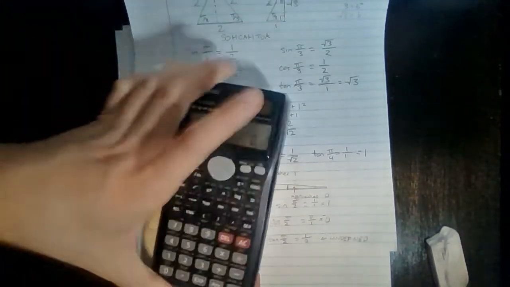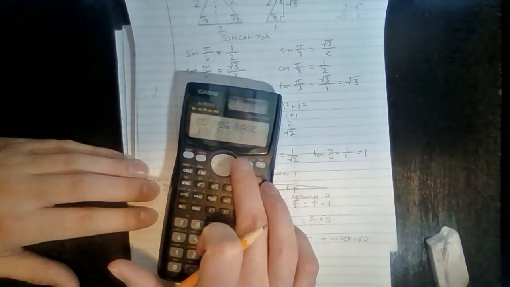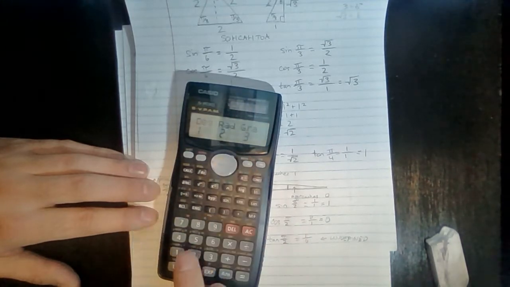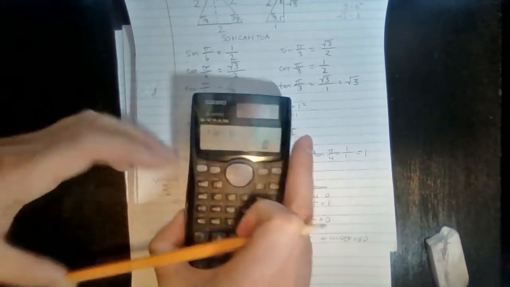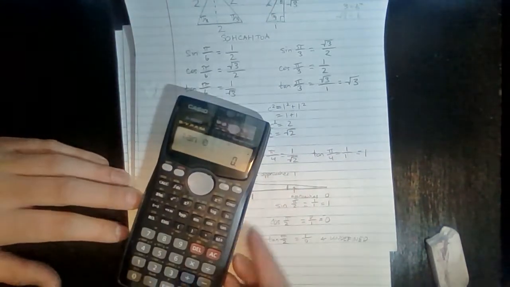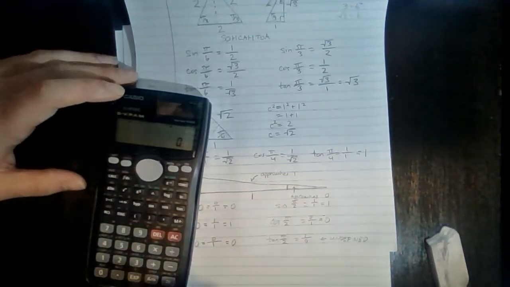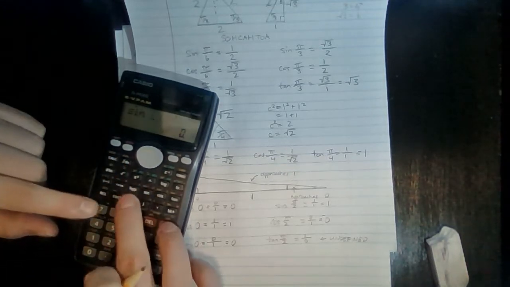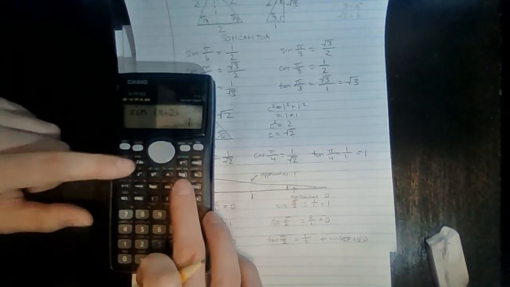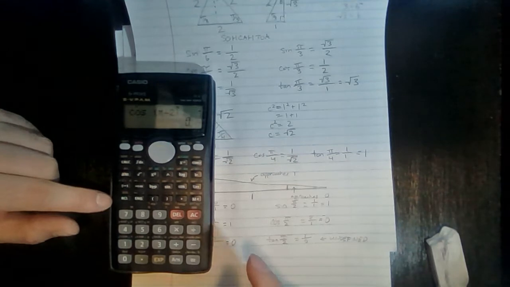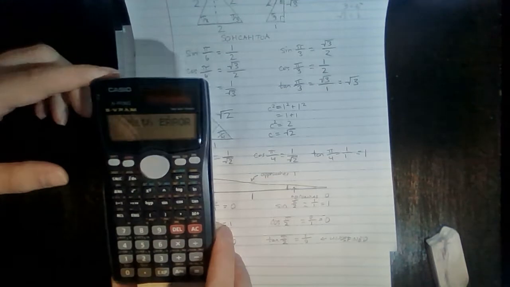So if we switch the calculator to radians, we know because now there's an R instead of a D. If you need help on your own calculator, let me know. If we switch that into radians, and we see sine of pi divided by 2, that's 1. Cos of pi over 2 is 0. If we try to find what tan of pi over 2 is, it's going to give us an error. That's because it's undefined. That's backing up what we just went through.